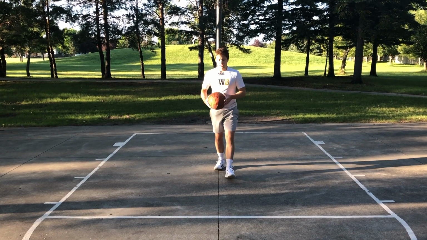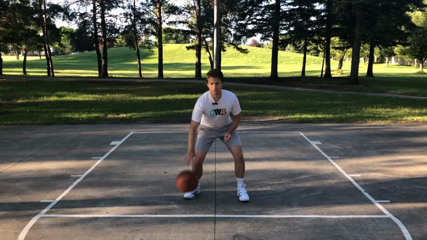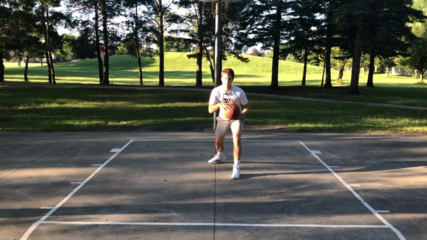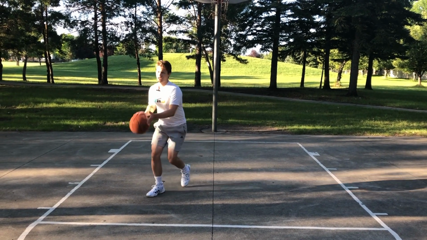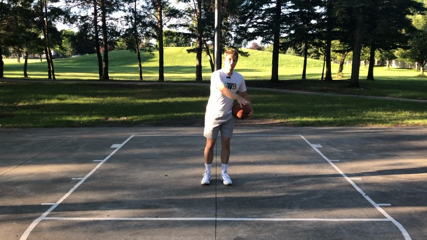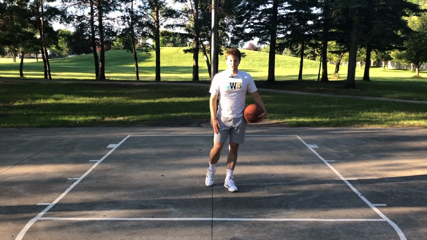Now, the last one that we can talk about is a counter to that. So we get in that inverted drop stance, we get here, and now instead of a push cross, we're going to turn and jab and then come back with that same hand downhill. So maybe they've seen that push cross attack before. Now they jump that one, you can counter that and go back the other way.